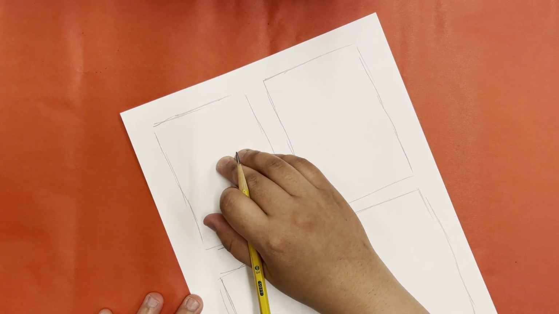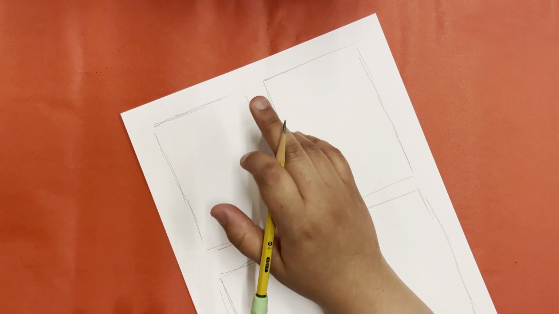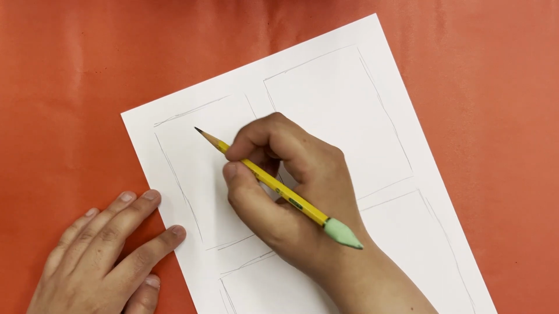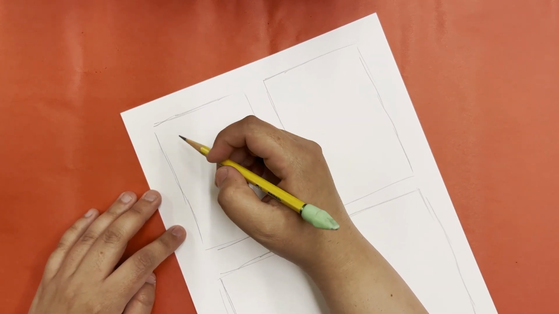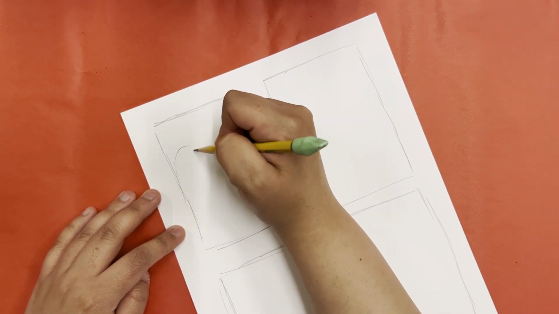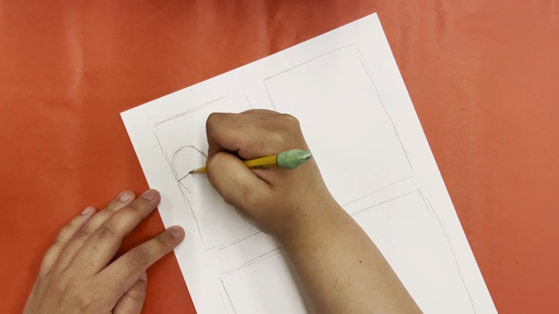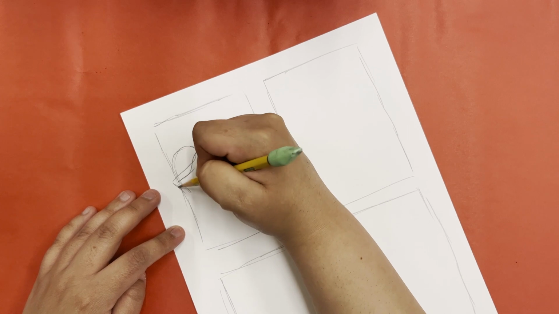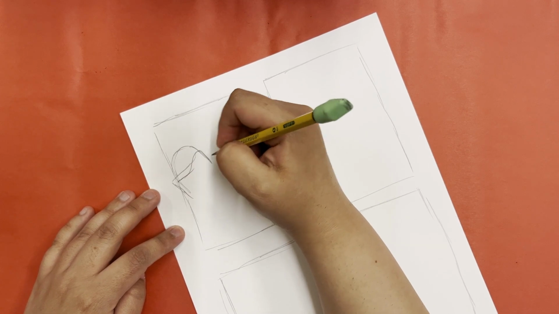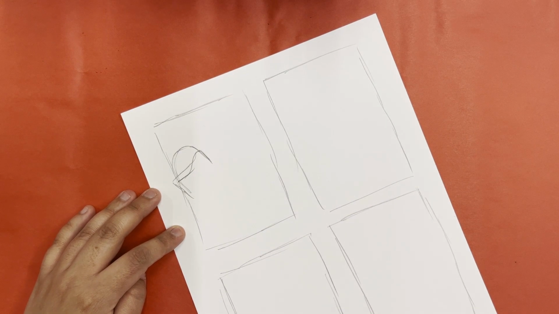So in the first panel, or in the first scene, I overslept through my alarm. So I'm gonna go ahead and draw myself in my bed every morning, oversleeping through my alarm. Oops.